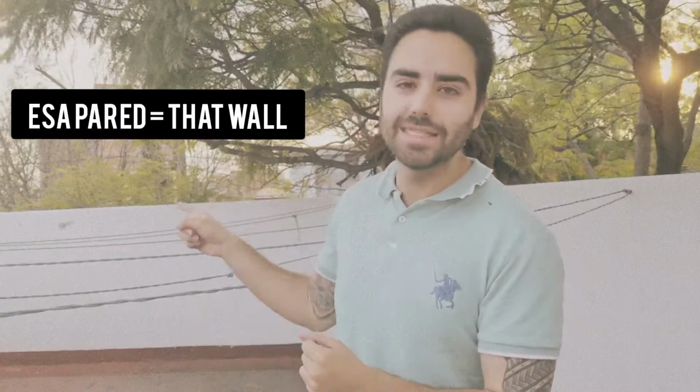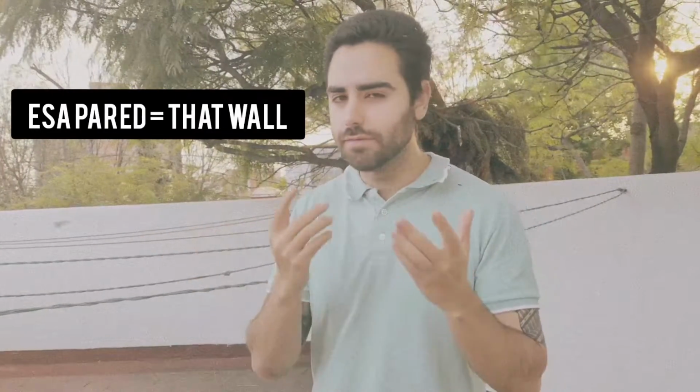It's in the same physical space as I'm at. I cannot touch it, it's still far away. But since it's in the same physical space as I'm at, I would say esa. So in Spanish, wall is pared. I would say esa pared, that wall. It's feminine, so I'm using the feminine form. And I'm using esa because it's in the same physical space as I'm at.